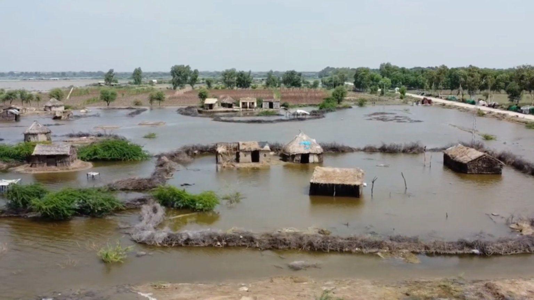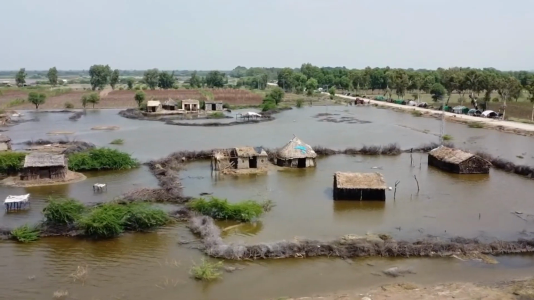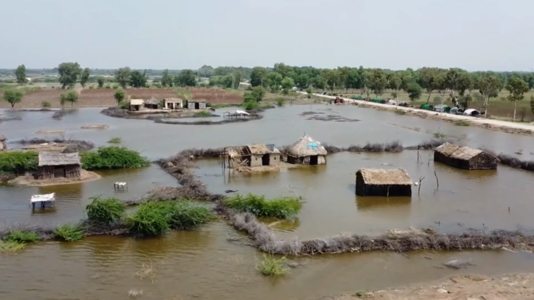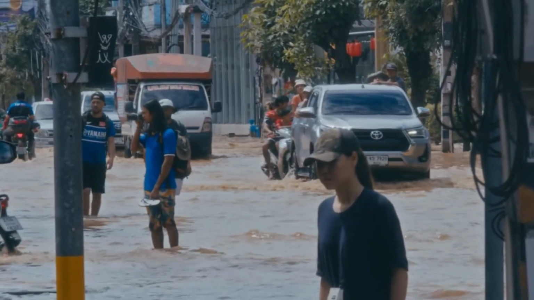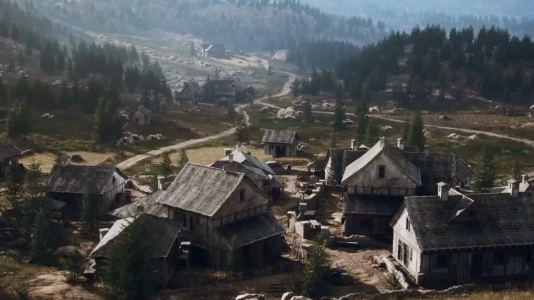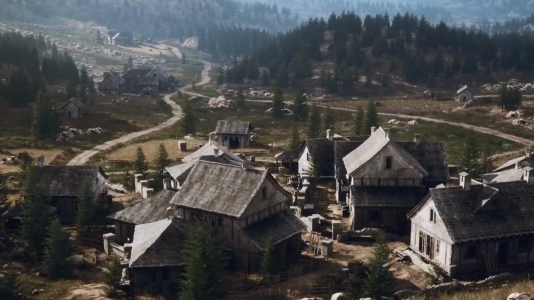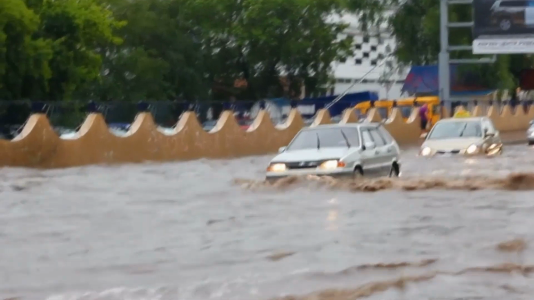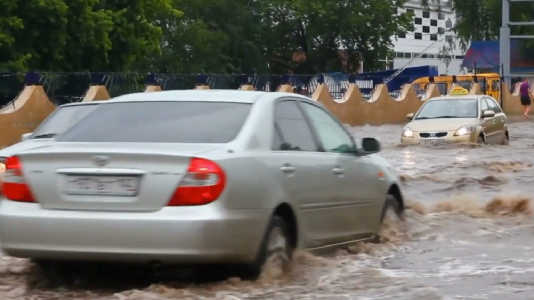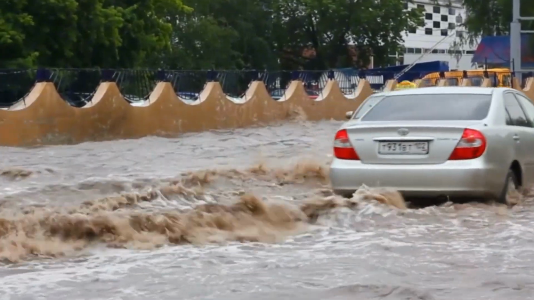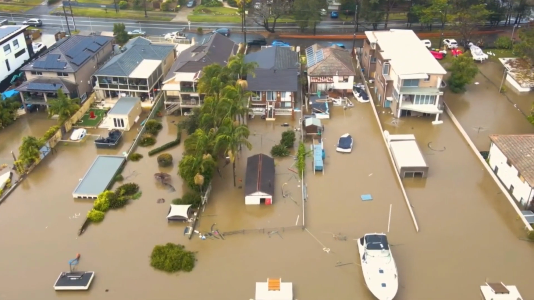But how deadly are these cloudbursts? Let's look at some of the most shocking death tolls in history. In August 2025, Pakistan faced one of the worst cloudbursts in history. In Buner district alone, more than 200 people died in just a few hours. Across the country, rains and cloudbursts triggered floods claimed over 700 lives. Entire villages were swept away, and many are still missing.